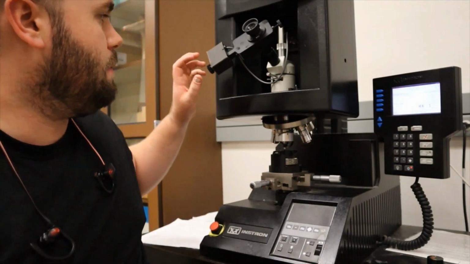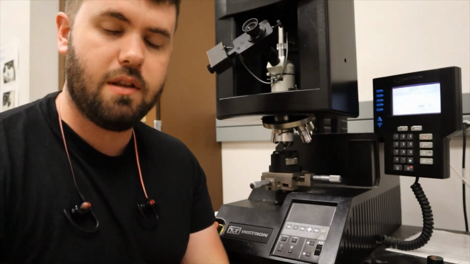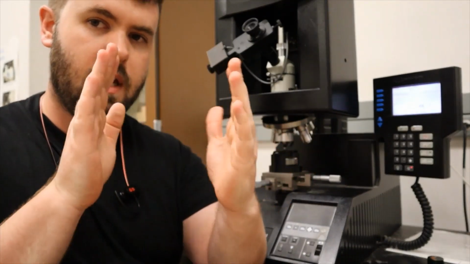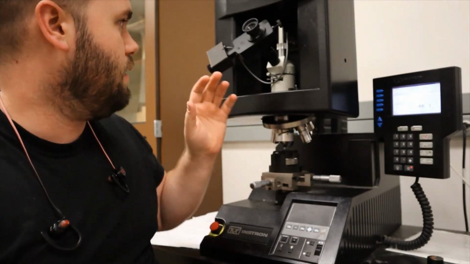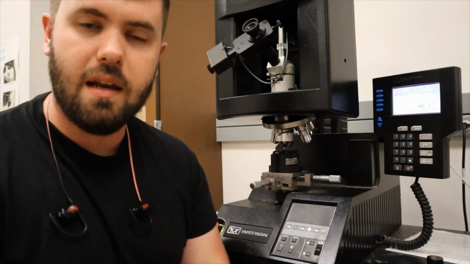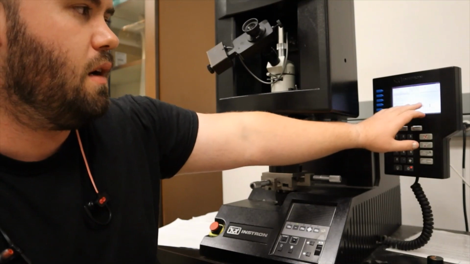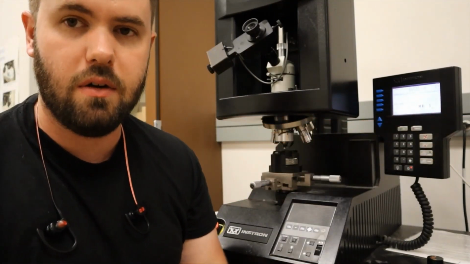So now I'm going to use these 2 knobs that I zeroed at the beginning of the test to put them on the edge of my diamond on both sides, and then I go ahead and hit the button, and it measures that distance, and then it should give me a Knoop hardness value. So I'm going to go ahead and do that.